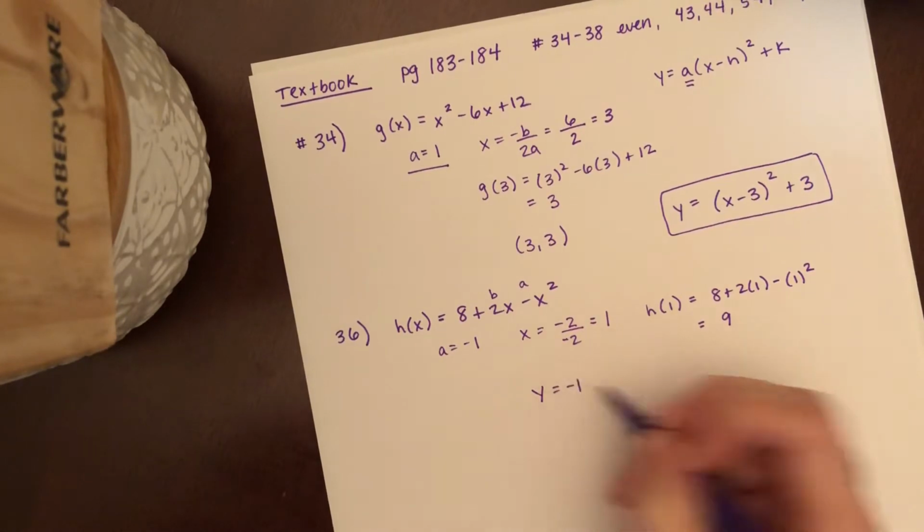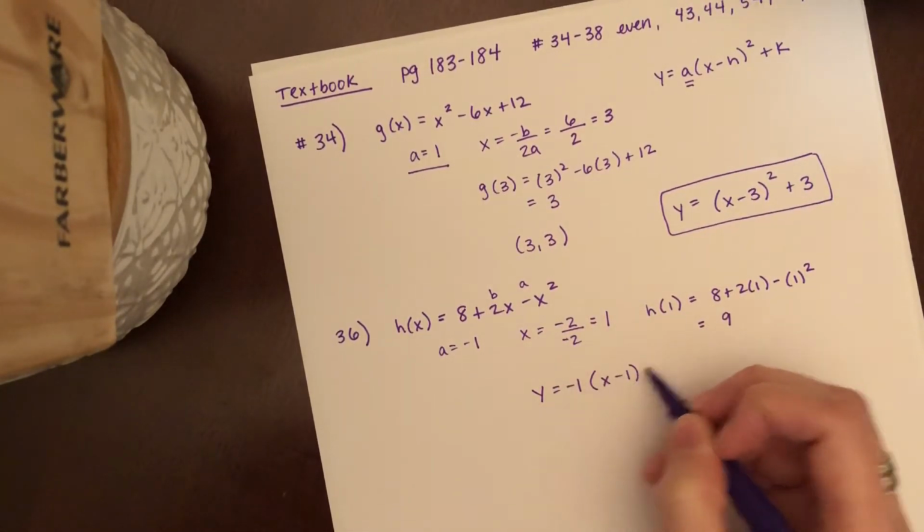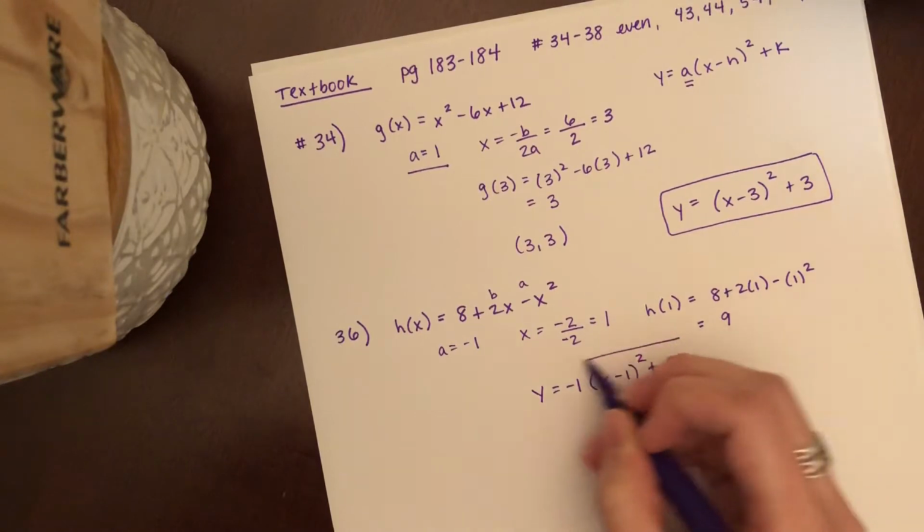So our a value comes first, then our h value, then our k value.